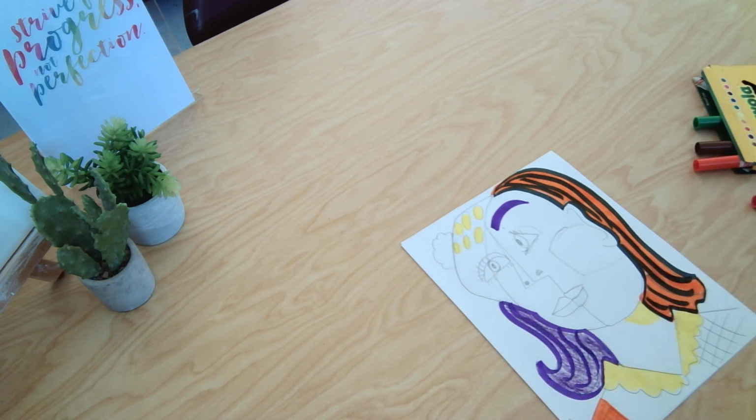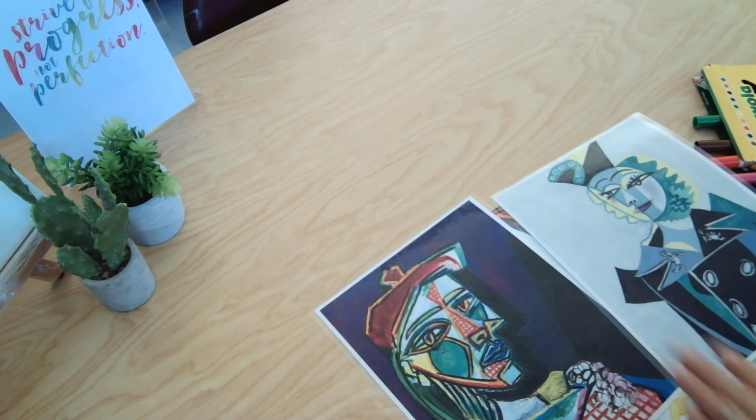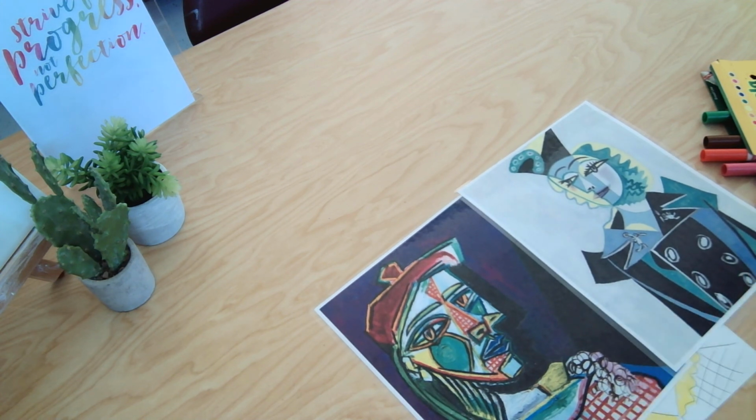No matter what, when you do this, have fun with it. Think outside the box. Make it look a little weird and a little funky, because Picasso was all about uniqueness, and nobody's is going to look the same. So have a great time, and I cannot wait to see what you do the next time we have a live Zoom art.